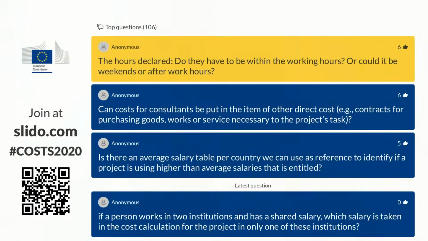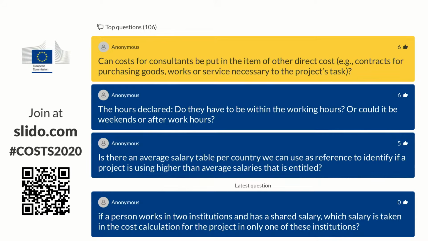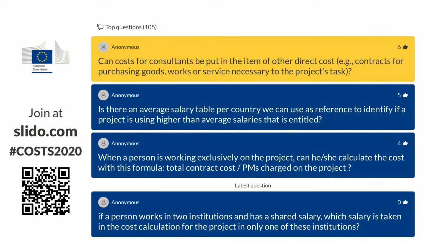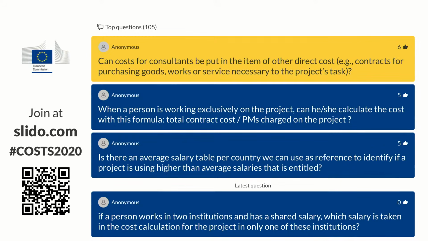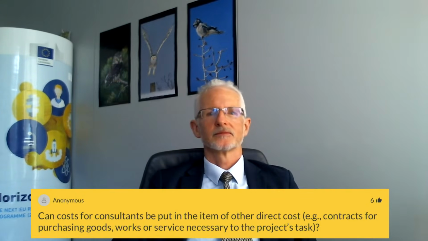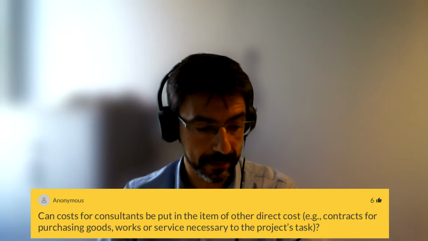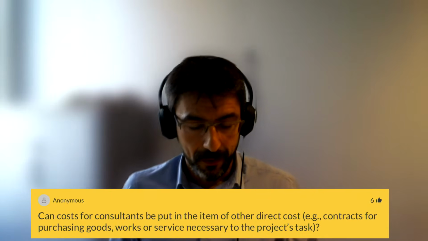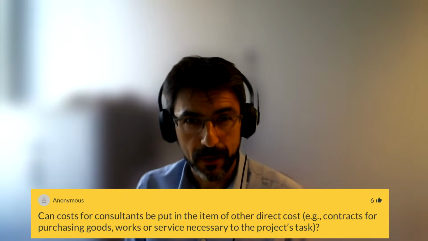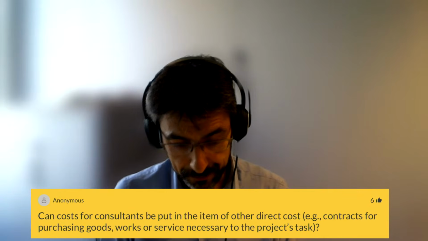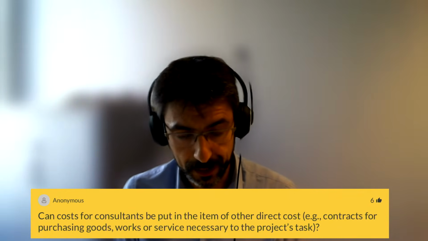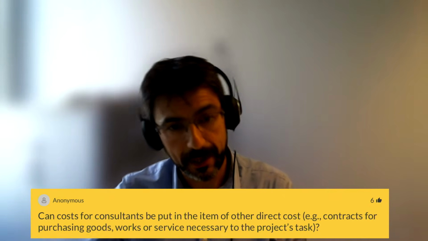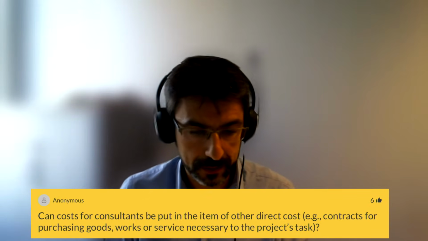Okay, next question, please. Can costs for consultants be put in the item of other direct costs? For instance, contracts for purchasing goods, works or service necessary for the project tasks. Costs for consultants. There might be cases in which, as you have seen during the presentation, the consultants are typically or often qualifying within the category of personnel costs, with direct contracts that are not employment contracts.